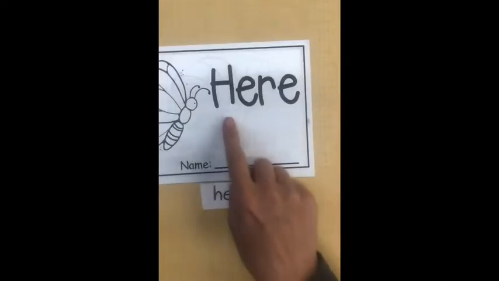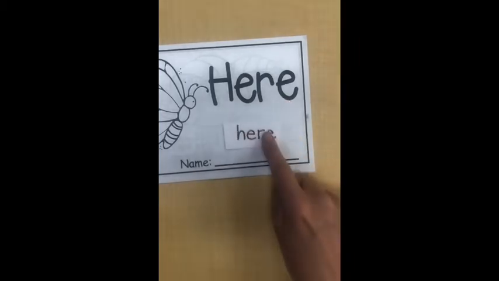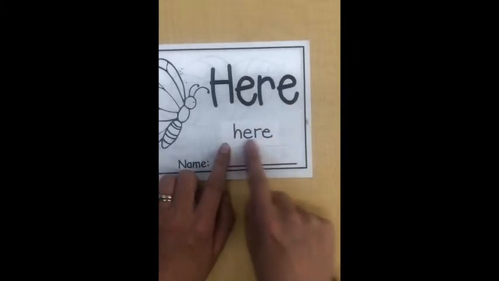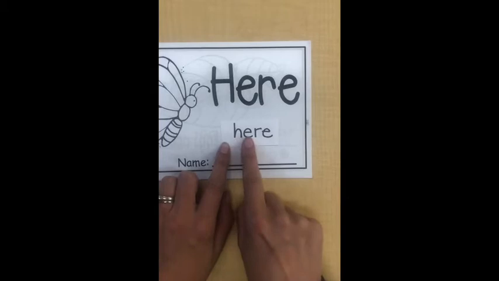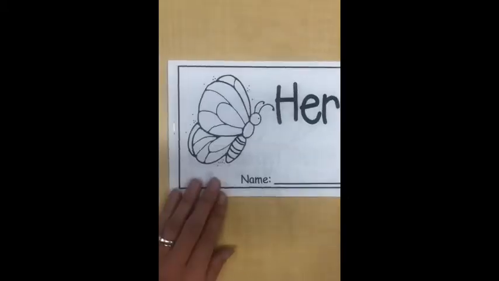So here, this is our new one. So this is what it looks like with a capital H. H-E-R-E. And here's what it looks like when we'll probably see it more often in the middle of a sentence. H-E-R-E. We would only capitalize it if it was right at the beginning of our sentence. So this one is great.